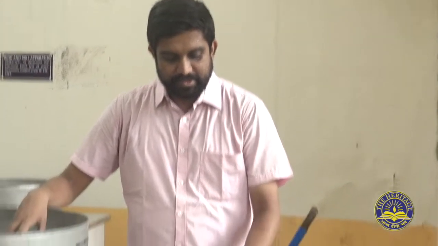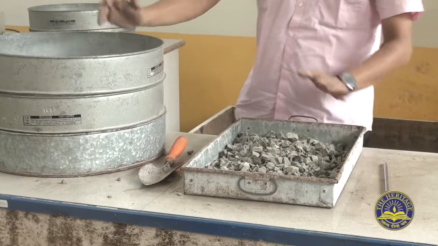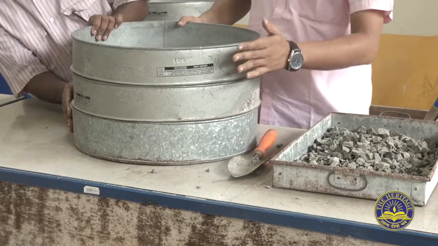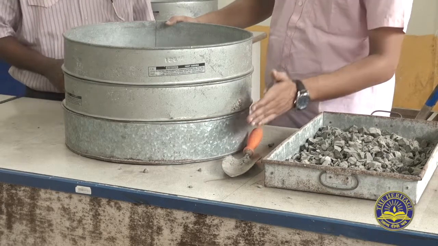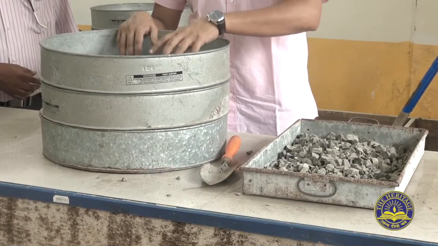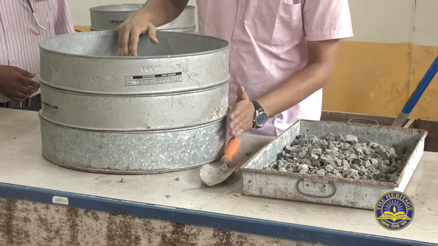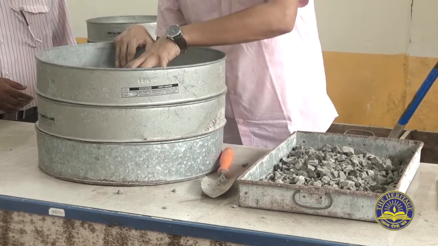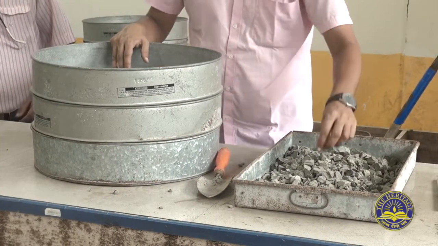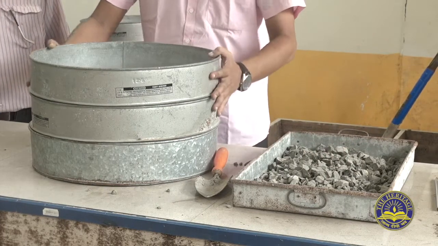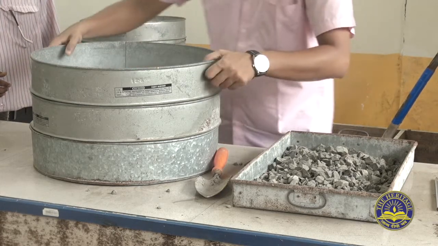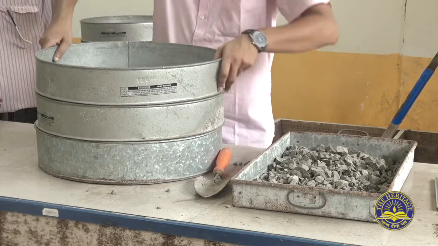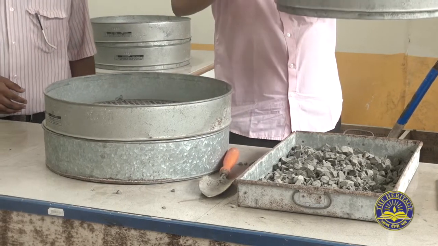Now, let us start the experiment. See here the stone chips or aggregates that we have. We will be using these sieves: this is a 12.5 mm sieve, this is a 10 mm sieve, and this is the pan. The material we will use is 12.5 mm pass and 10 mm retained. The sample retained on the 12.5 mm sieve we will throw out, and the sample retained on the 10 mm sieve we will take.